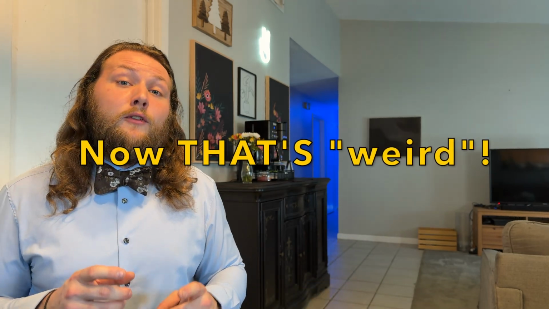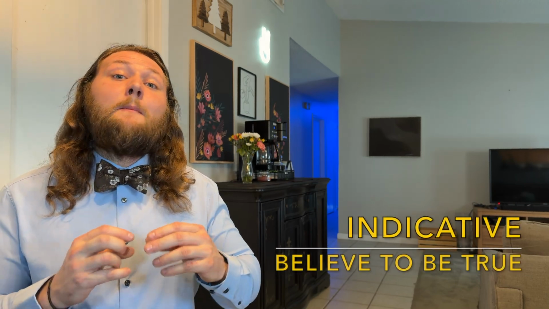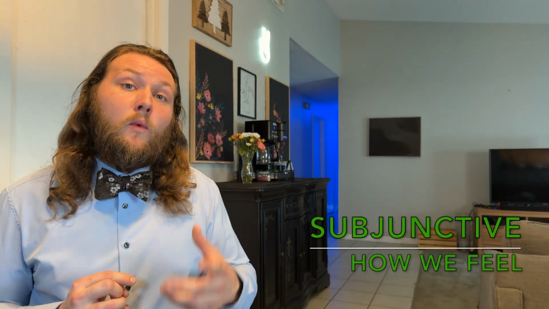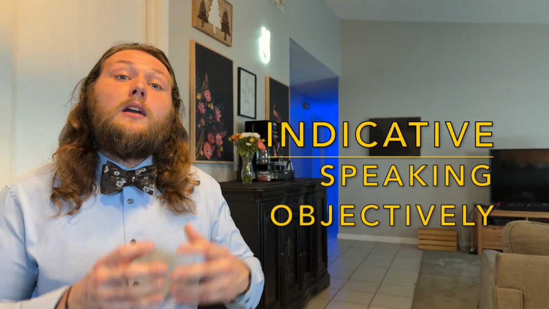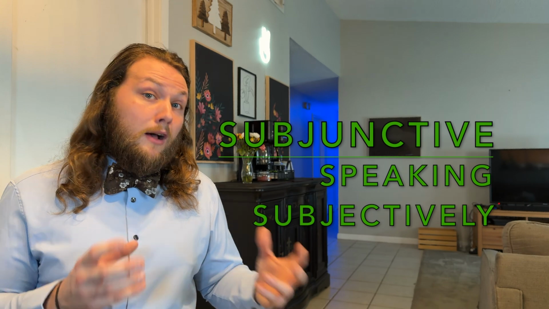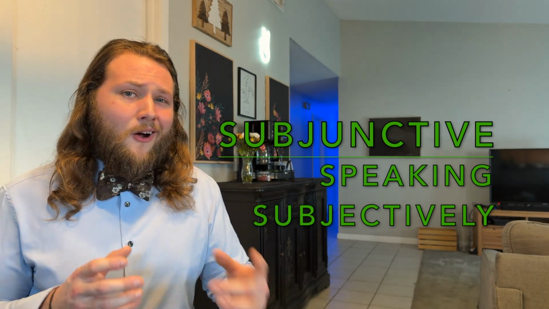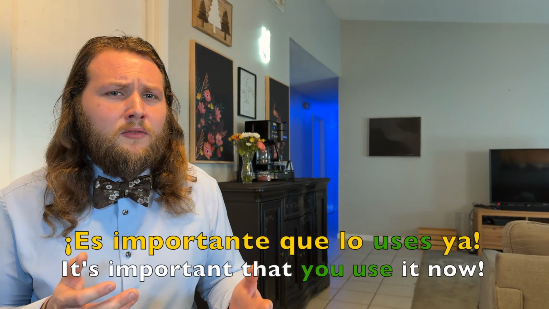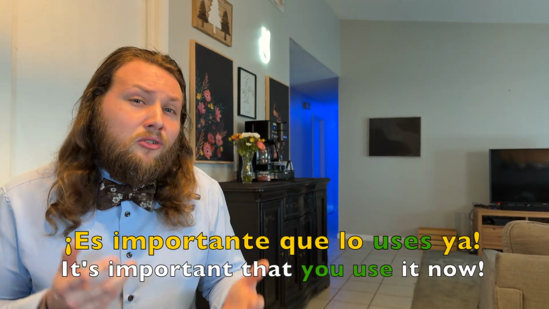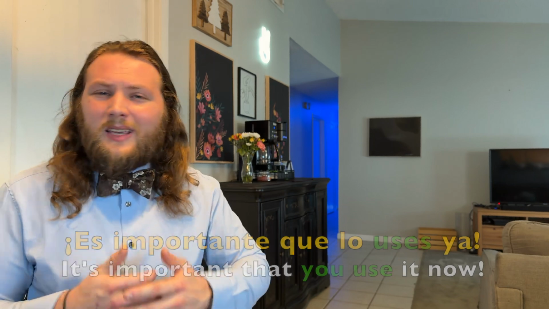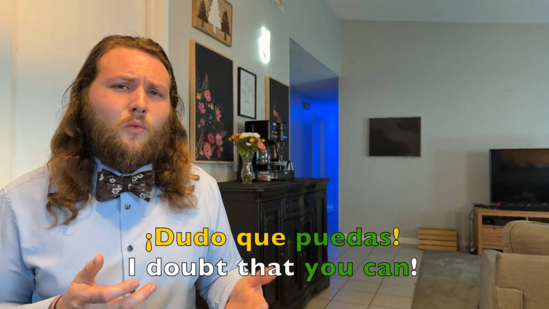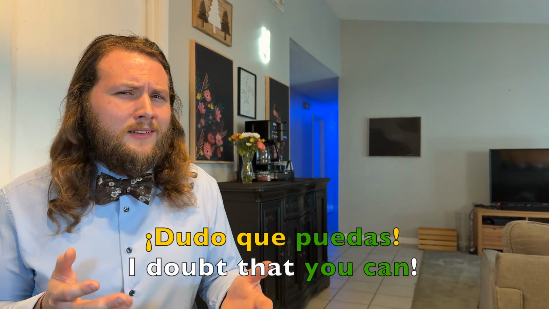Basically, what it boils down to, though, is this. The indicative mood is used to express what we believe to be true, and the subjunctive is used to talk about how we feel about things. In other words, the indicative mood is used to speak objectively on things, and the subjunctive mood is used to speak subjectively on things. Now, are you starting to see why it's so important for us to begin using the subjunctive as soon as possible when learning Spanish? Can you get through a whole day talking in English without speaking subjectively on things?